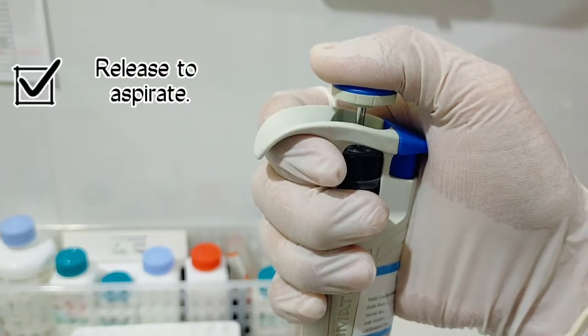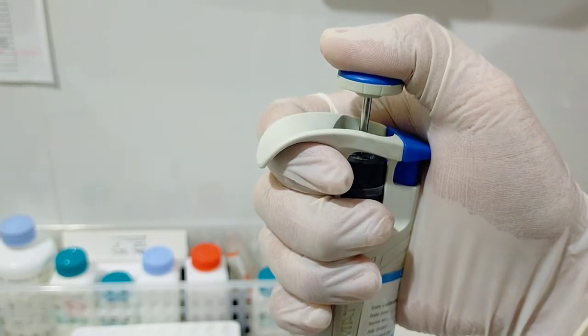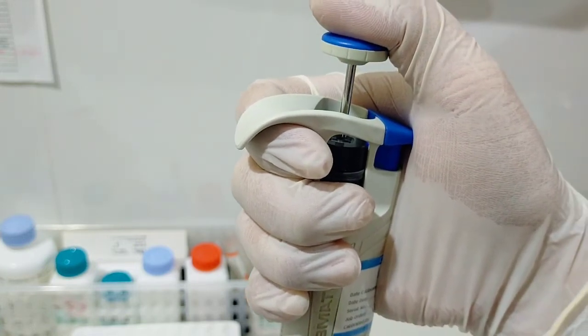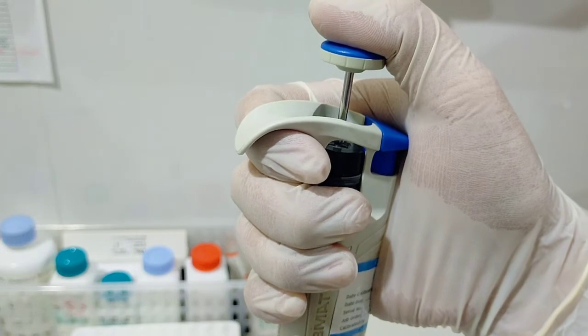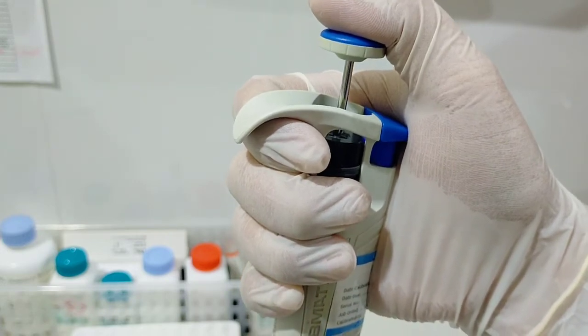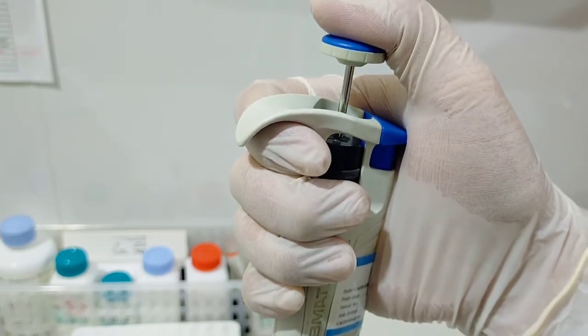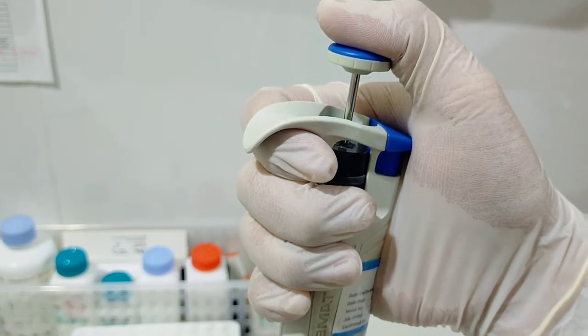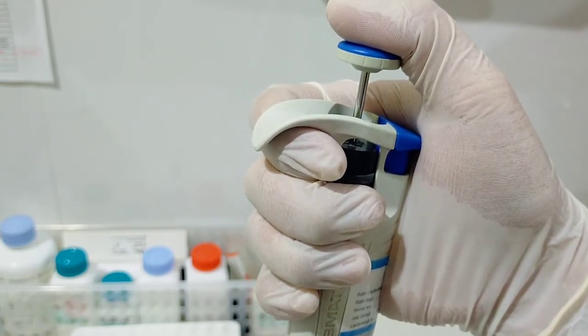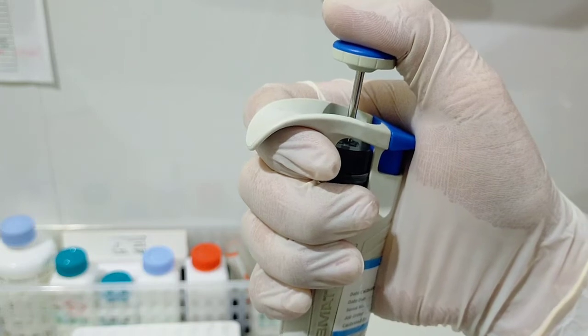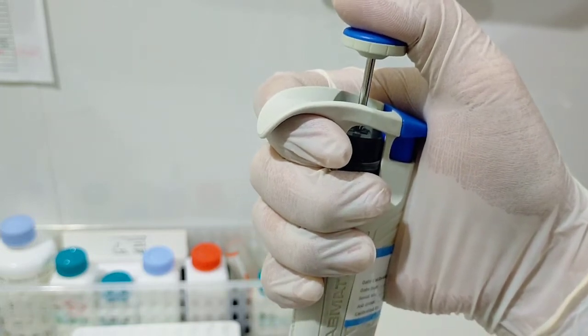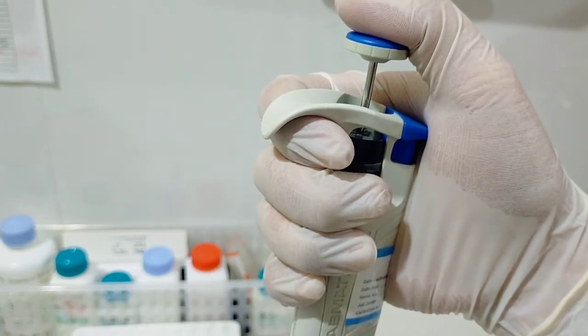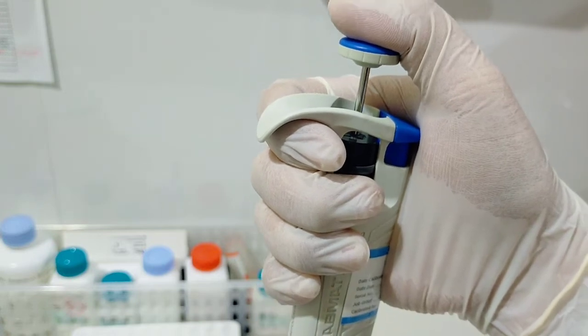Release it slowly. You have to make sure that the pipette tip is immersed in the liquid surface. When the plunger is released, you will see that you have already aspirated the liquid solution or the reagent. Make sure that you wait for 1 second so that all the liquid has time to move up into your pipette tip.